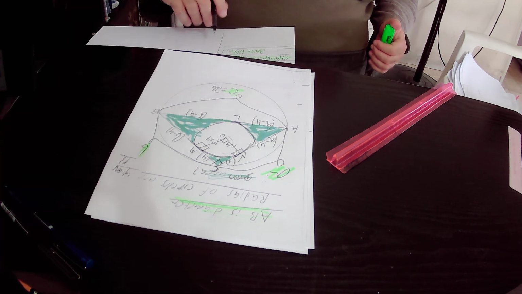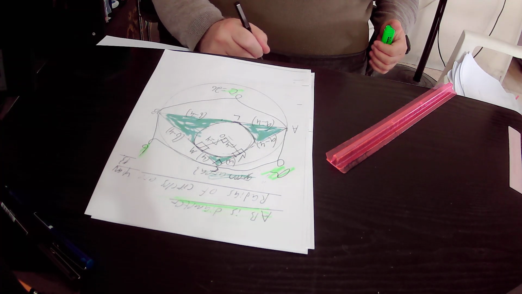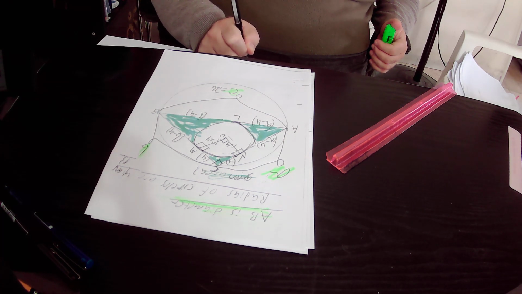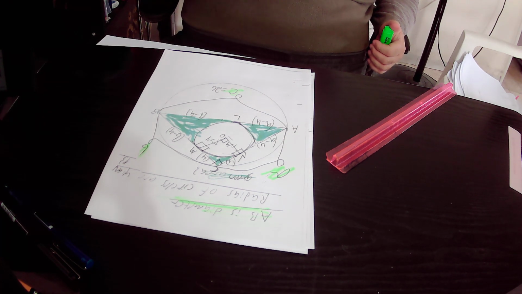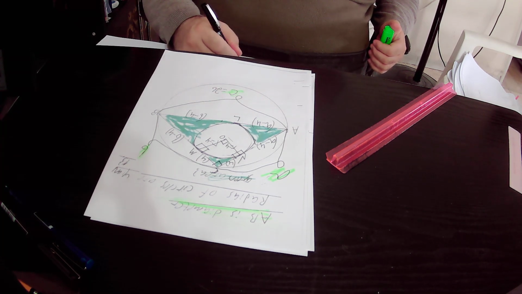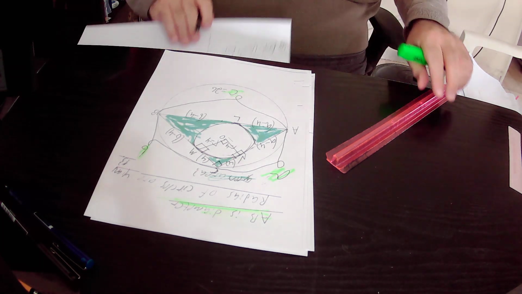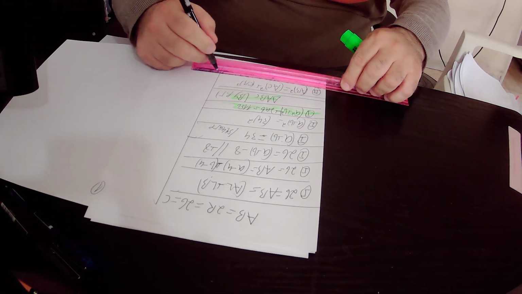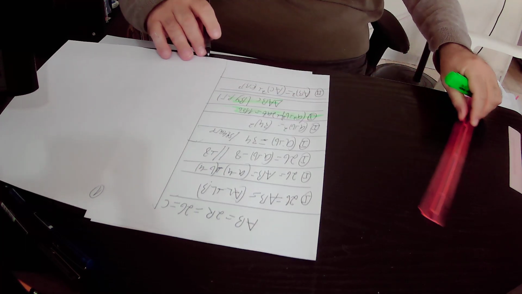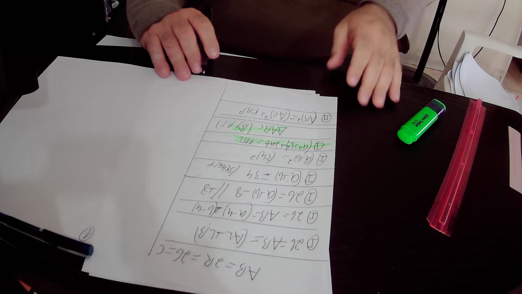The hypotenuse is AB, so the square of the hypotenuse is AB squared. And it must be equal to AC squared plus CB squared. I repeat again, in the right triangle ABC according to the Pythagoras theorem, we get that AB squared equals AC squared plus CB squared.